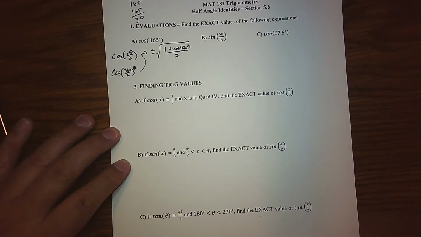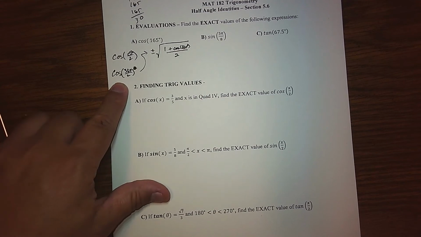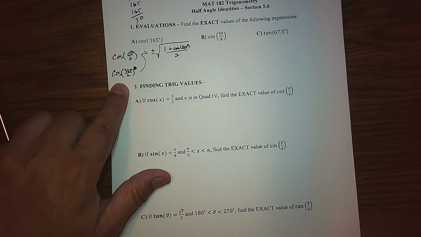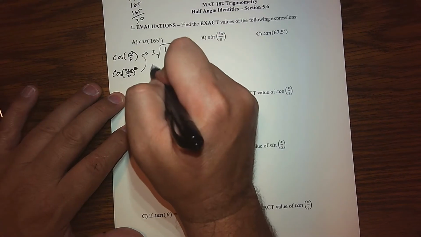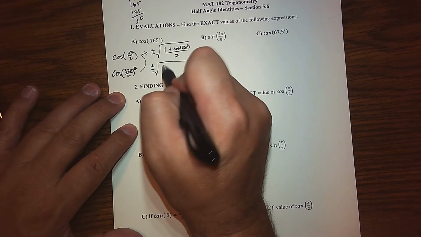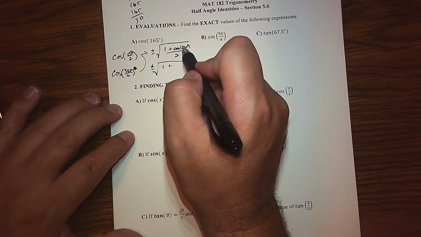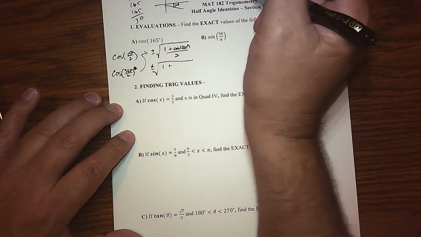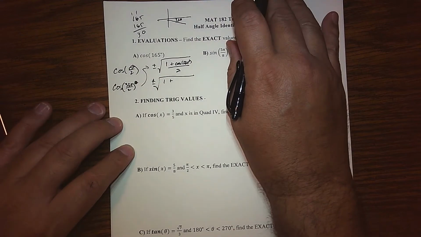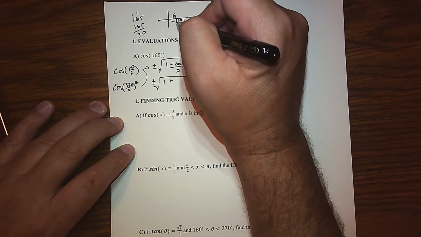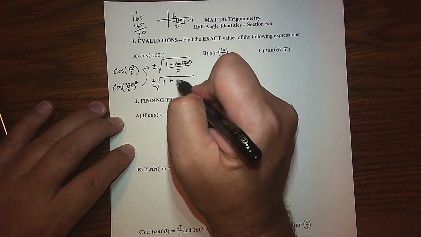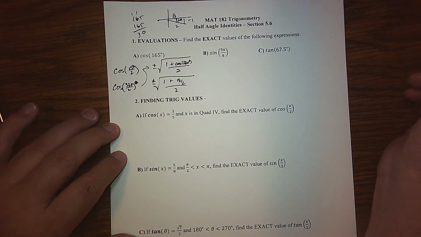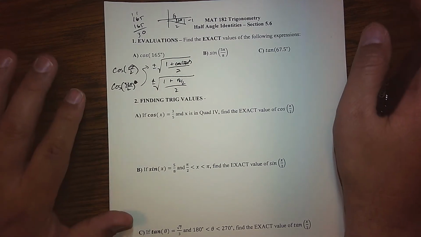All I'm doing is, now that I have written it in terms of a half angle, I can invoke my half angle identity. And so what happens next is we have plus or minus the square root of 1 plus, well, the cosine of 330 degrees. That is basically a 30 degree reference angle in quadrant number 4, if I draw a picture. So we're looking at the square root of 3 over 2 all over 2, and that right now is a train wreck.